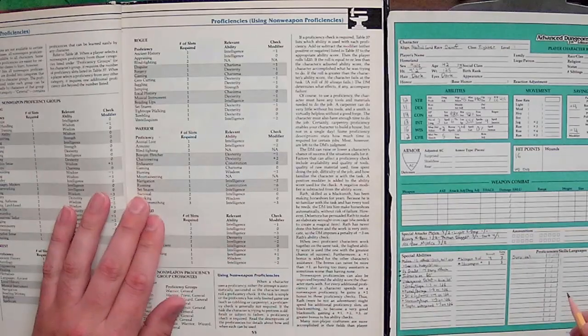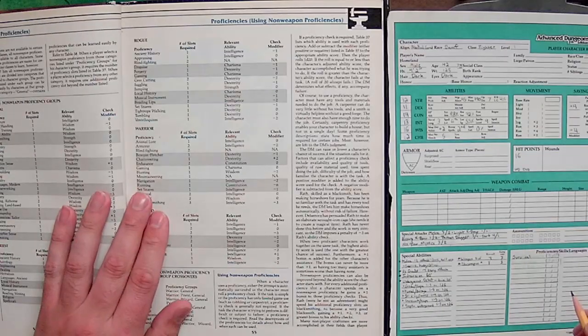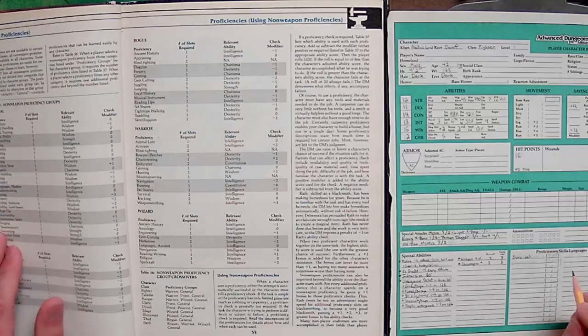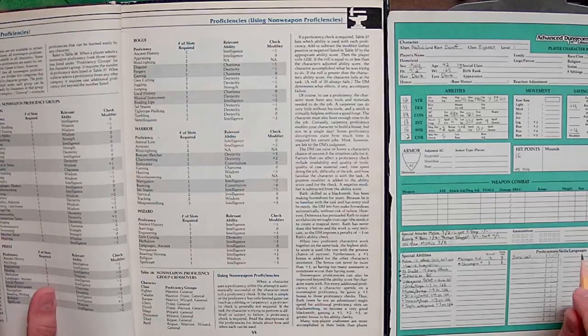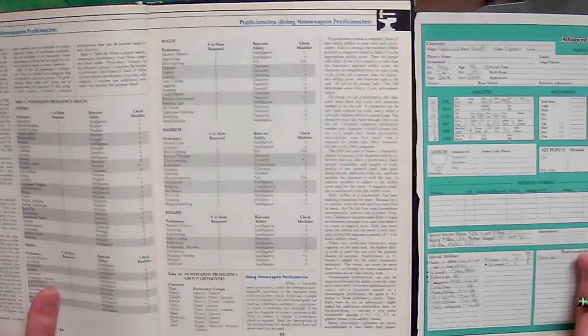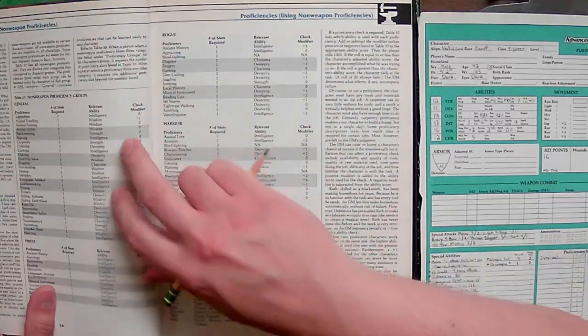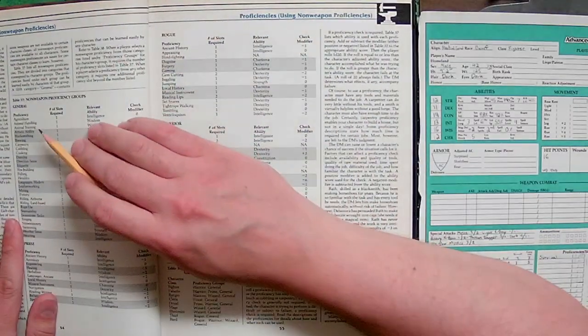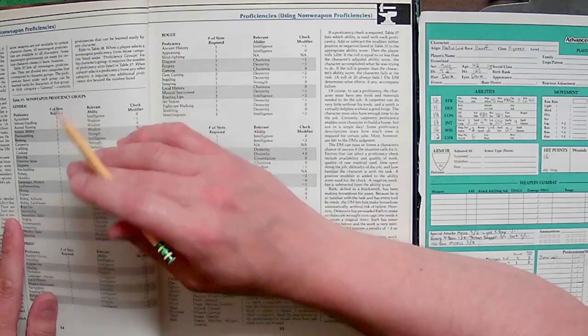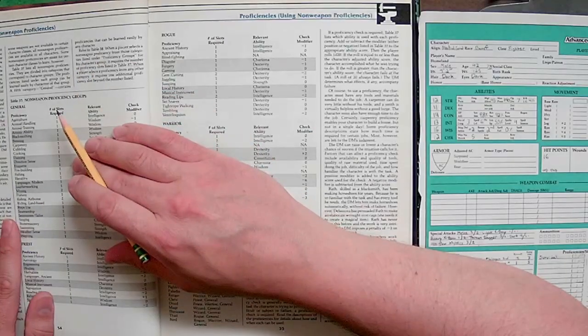Let's use, I'm thinking probably a general, perhaps. You know what? The armorer costs 2. Never mind. Can't use that. So we have a lot of 1s over here. Mining, which also costs 2.